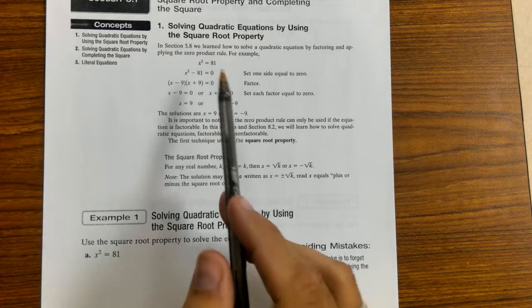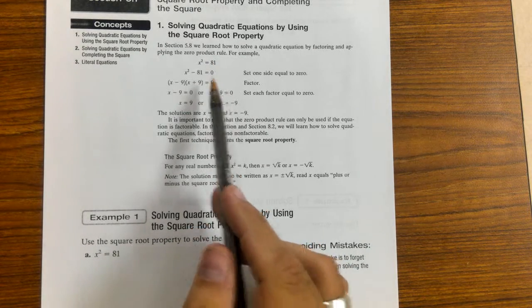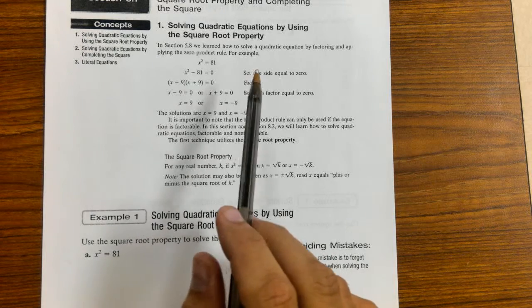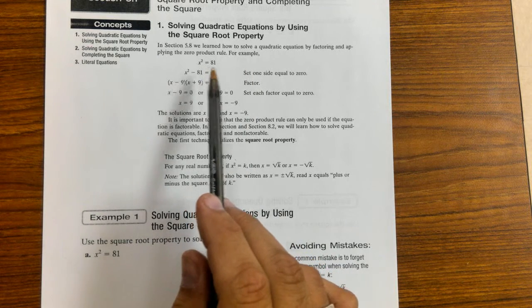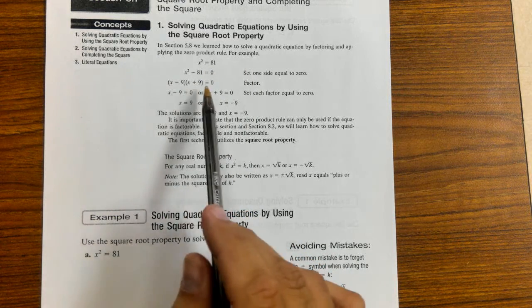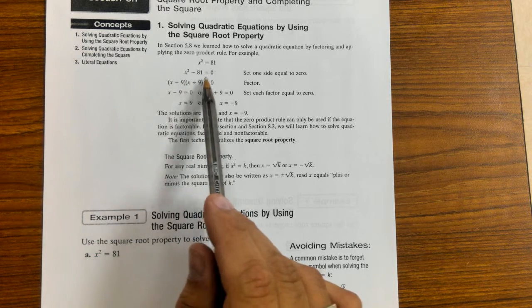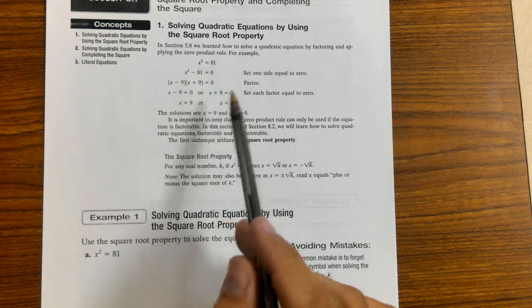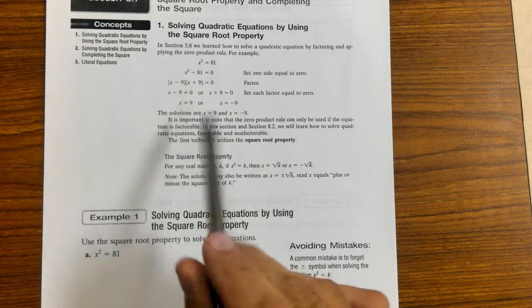On this page it's the same problem, but here they're solving it using the zero product property and basically factoring: setting equal to 0, factoring it, and setting the factors equal to 0 to solve for it, which we did back in chapter 5.